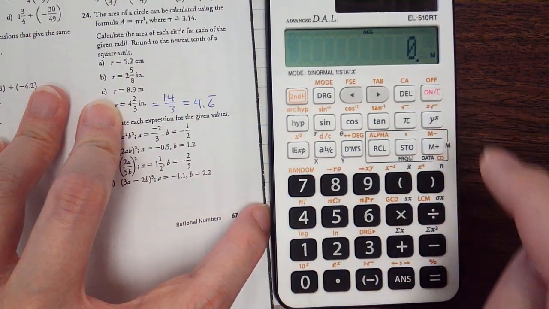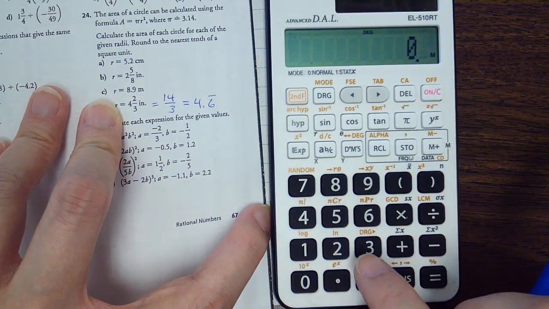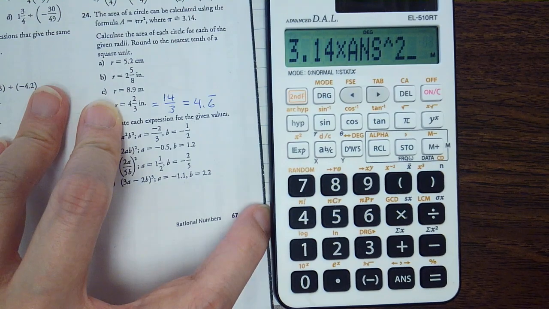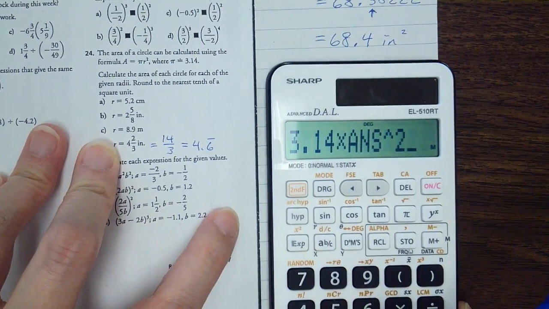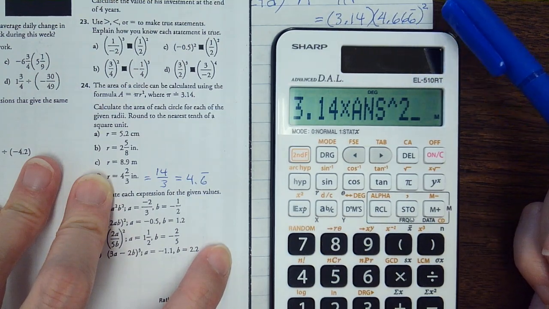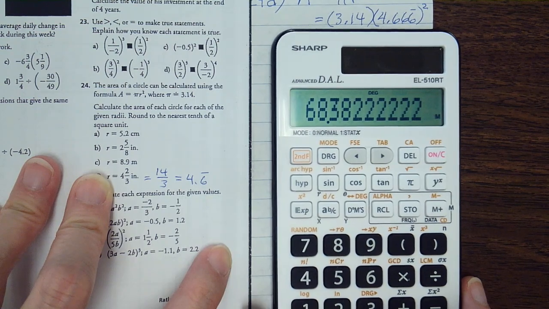It recalls the last number. So if I press that, see, my last answer comes up. Right, so I can do 3.14 times my answer squared. So that will tell me to do 3.14 times 4.44 squared like that. Okay, and I get my answer.